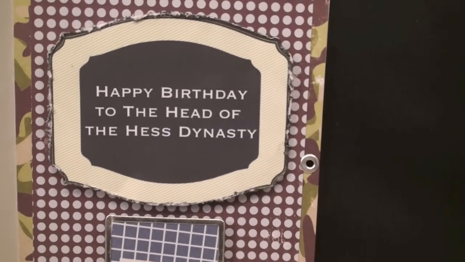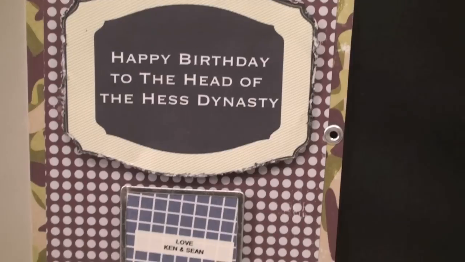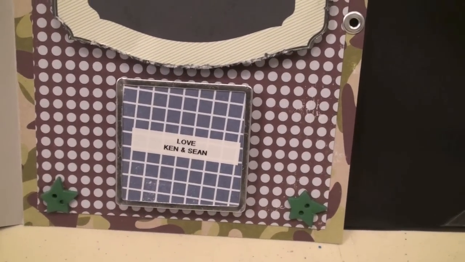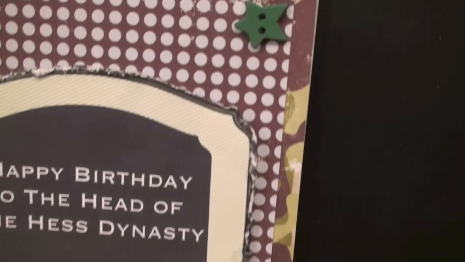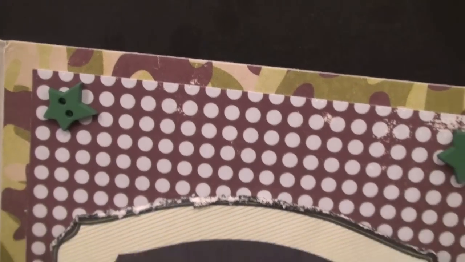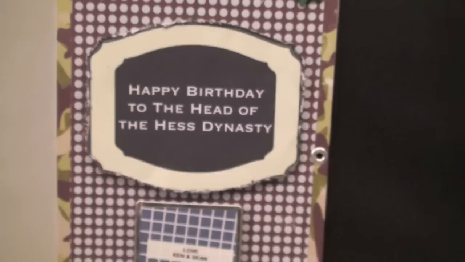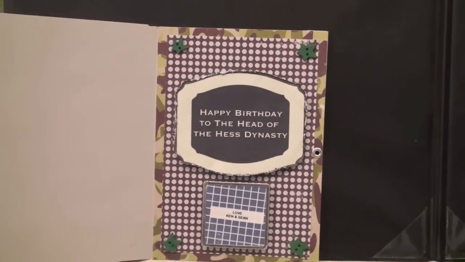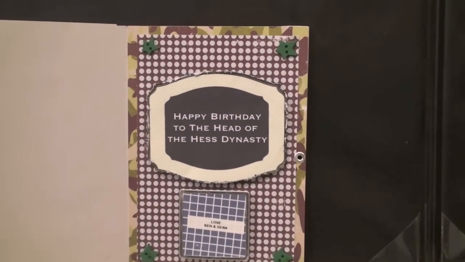So on the inside of the card, you're going to see an area where I used some 3D foam, which says Happy Birthday to the head of the Hess Dynasty. And then Love, Ken and Sean at the bottom. Now, obviously, I wanted to incorporate the whole Duck Dynasty theme on the inside, and it was my dad's birthday, so he's obviously the leader of the Hess Dynasty, and that's why we went with that sentiment.